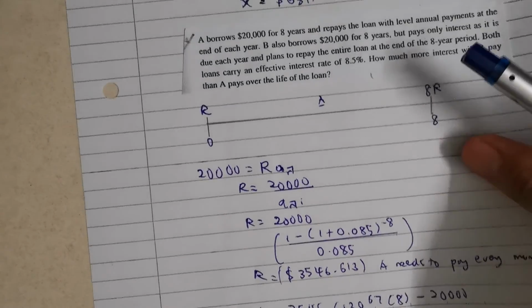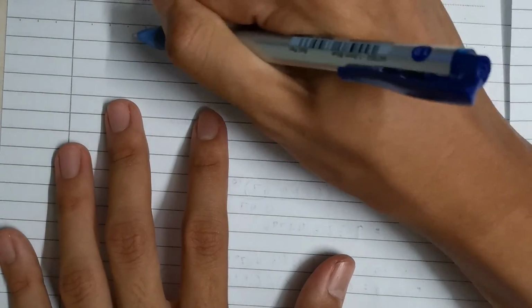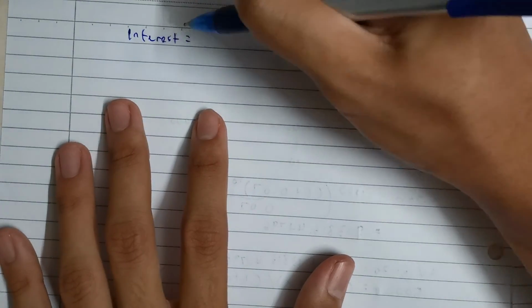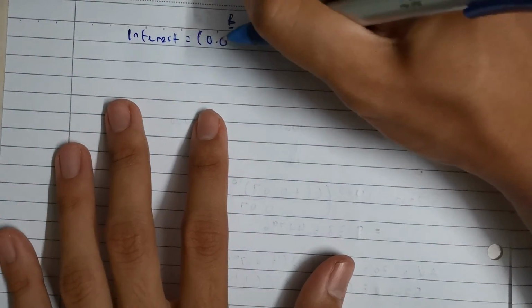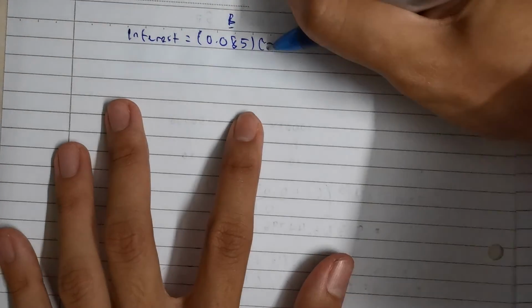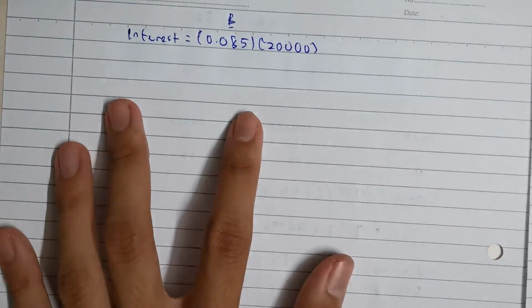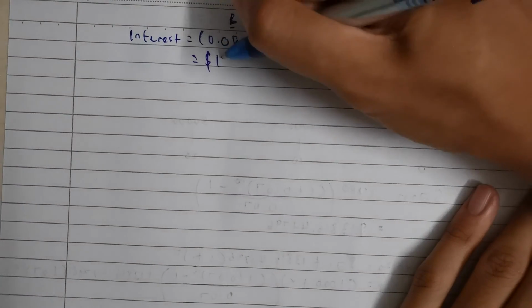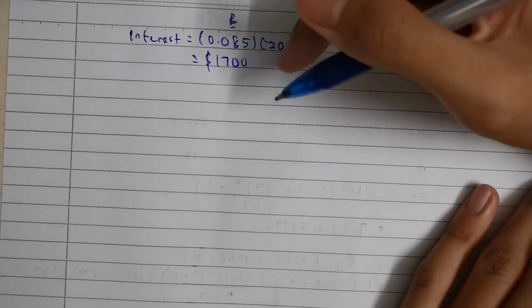For B, interest can be found as simple as ABC, like this. Interest is equal to 0.085 times 20,000, and the answer is 1,700, and this is for every period.